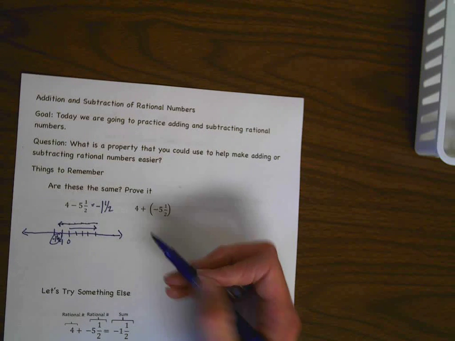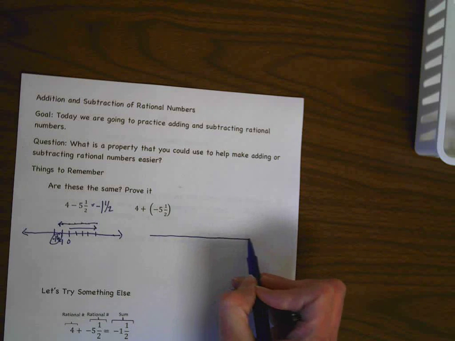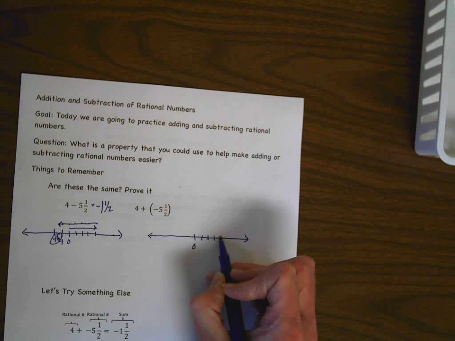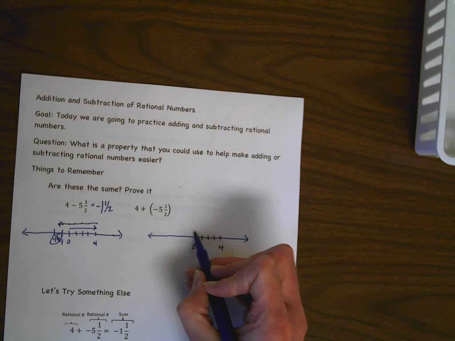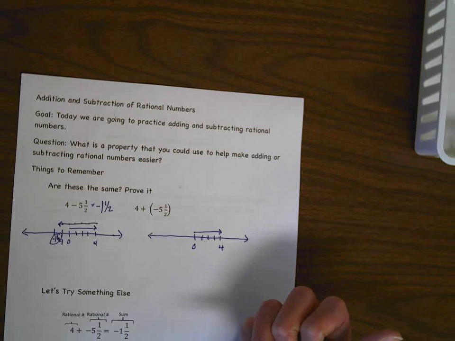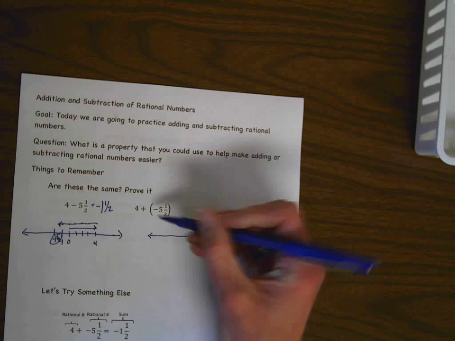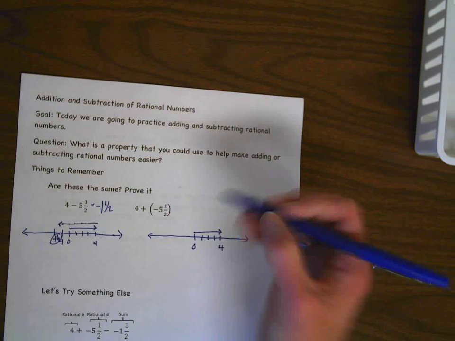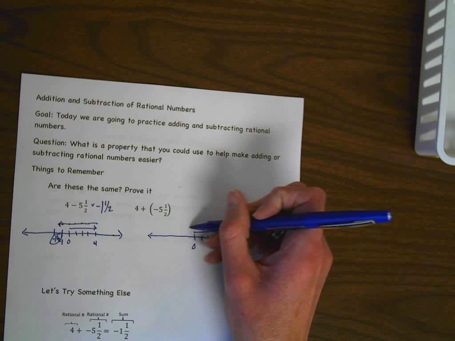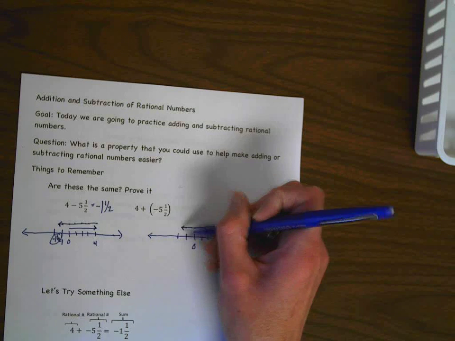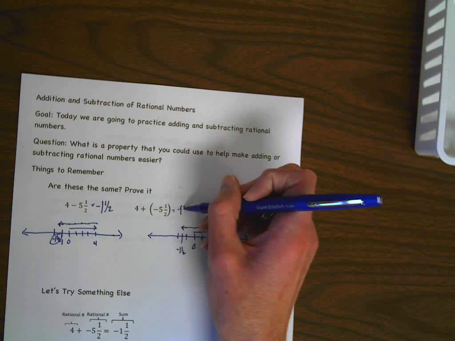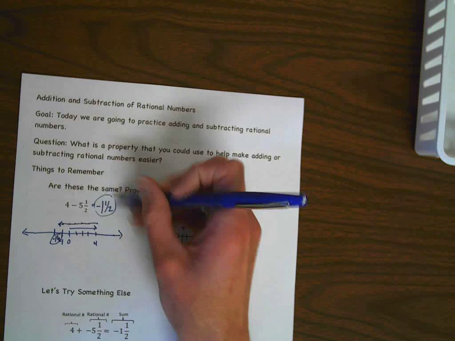Now this one over here is telling me that I have 4, and I'm adding negatives on. So here's 0, and I go 1, 2, 3, 4. Here's 4 on my number line, and I'm taking a vector up to 4. But it says I'm adding negatives. Well, I don't know if you can add negatives. So since we can't, that negative is telling me I need to go the other way with my arrow. I need to go to the left 5 1/2. So I'm going to go 1, 2, 3, 4, 5, and half of that. And where I stop is at -1 1/2. So as you can see, we just proved that these two are the same.